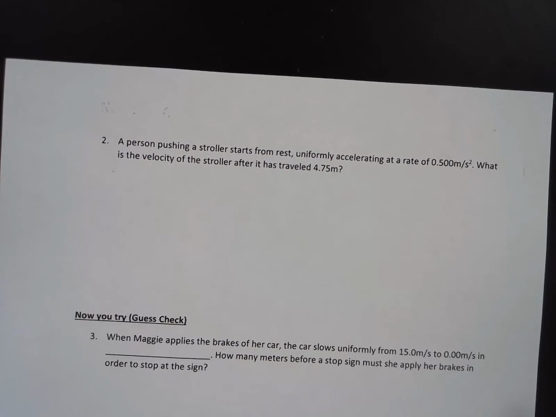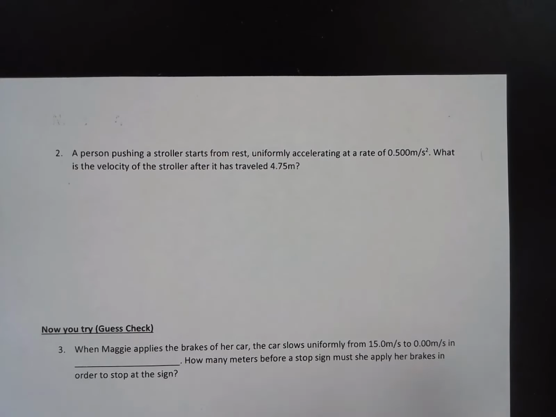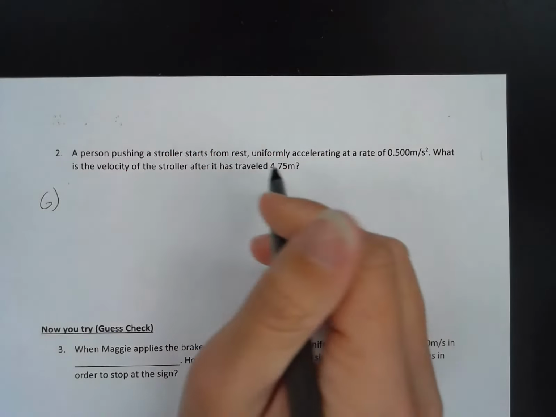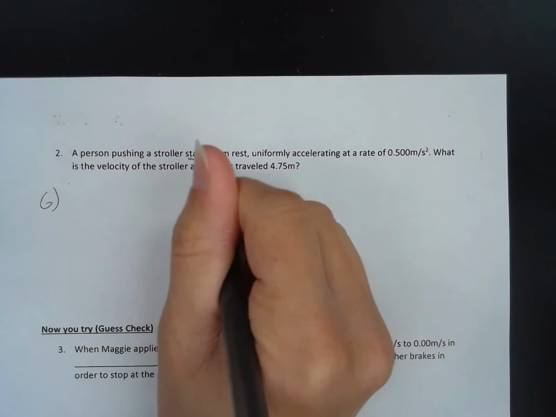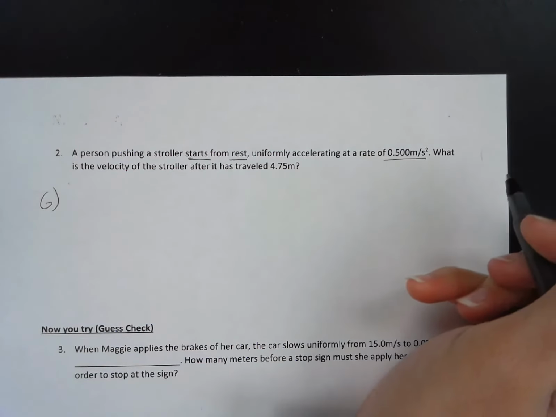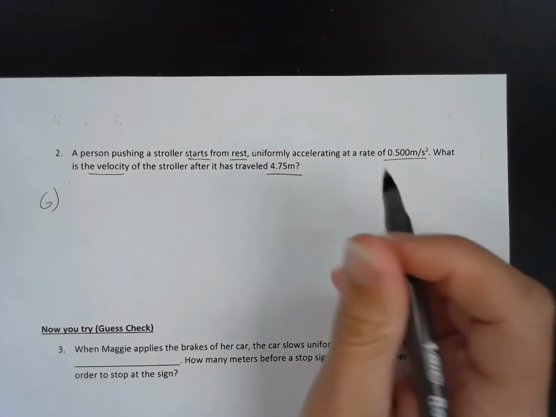Okay, so we have our second practice problem on the back here. It says a person pushing a stroller starts from rest, uniformly accelerating at a rate of 0.5 meters per second squared. What is the velocity of the stroller after it has traveled 4.75 meters? So writing out my givens again here. I have a stroller, it starts from rest, and then it accelerates at this rate. And what is the velocity after it's traveled 4.75 meters?